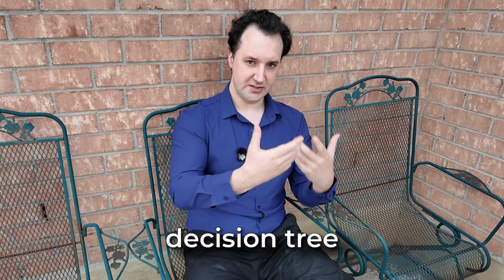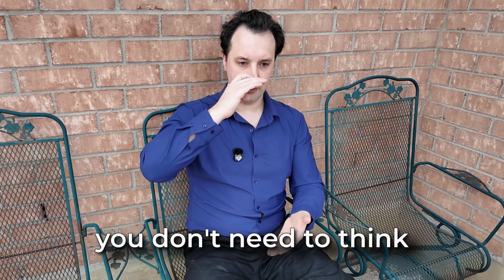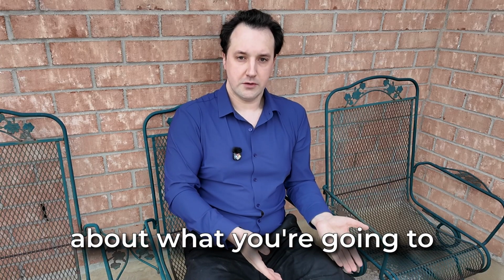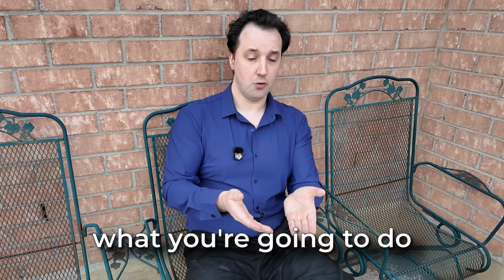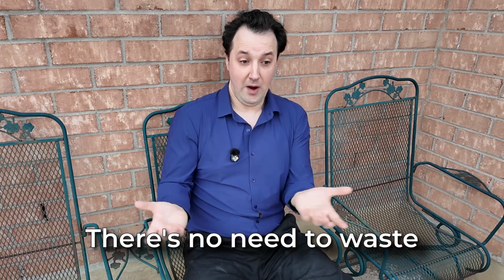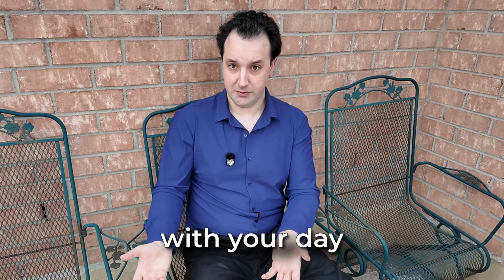When you have a solved decision tree, all you need to do is run it. You don't need to think about it anymore. You don't need to worry about what you're going to do. You've already identified what you're going to do. There's no need to fret over this anymore. There's no need to waste any more of your time even thinking about it because you're confident in what you want to do. Move on with your day.